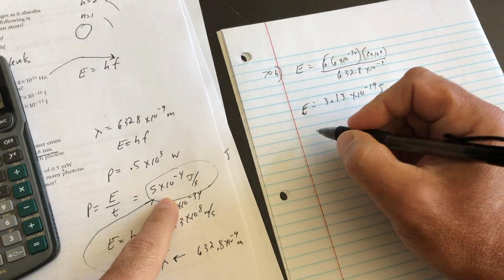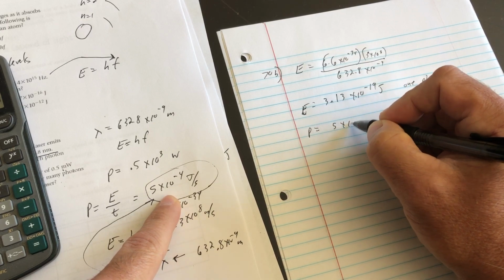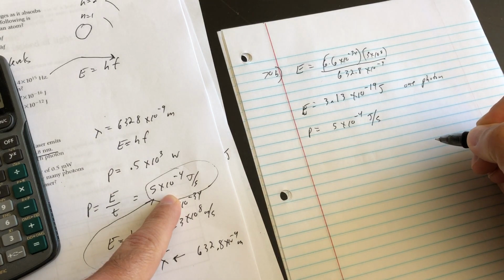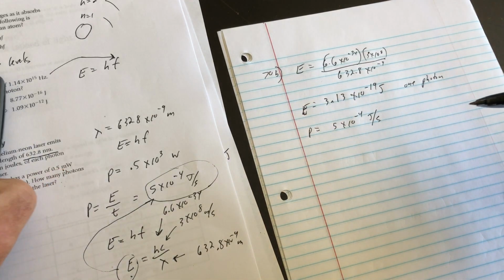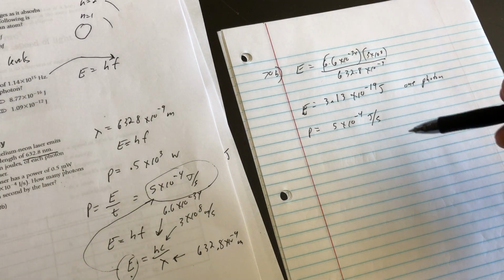And this was telling us that it had a power rating of 5 times 10 to the negative 4th joules every second. And this is how much one of them is going to be. So how many photons are emitted each second?